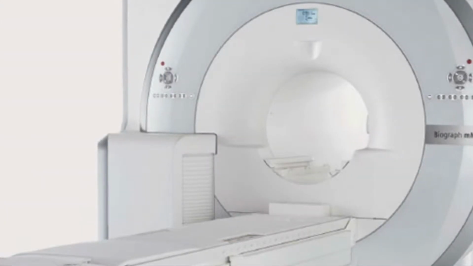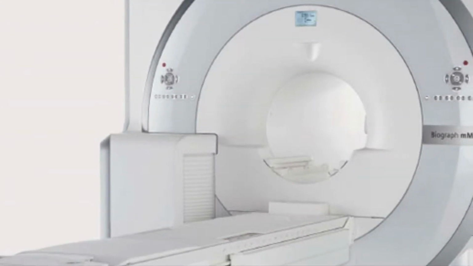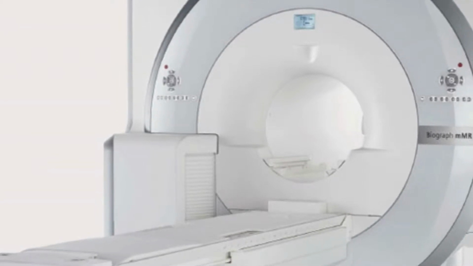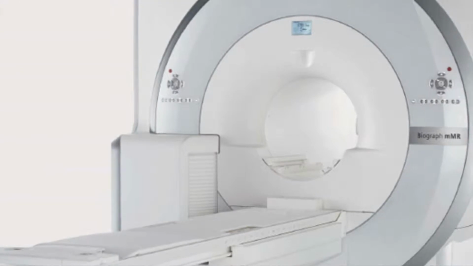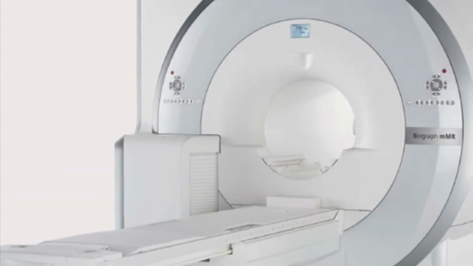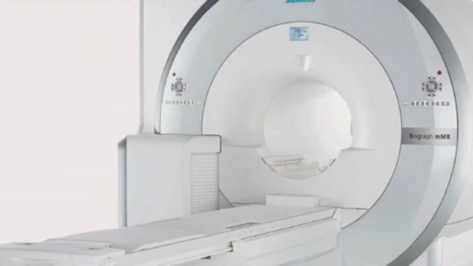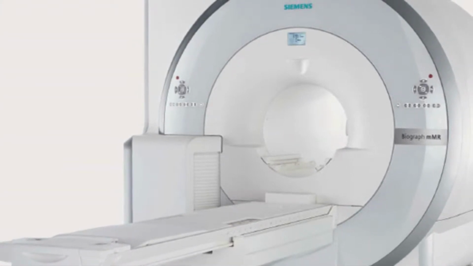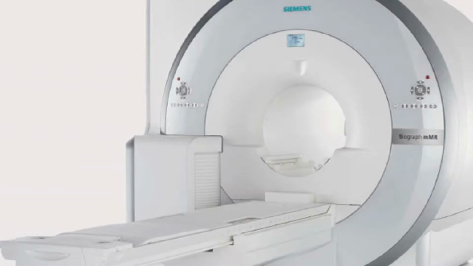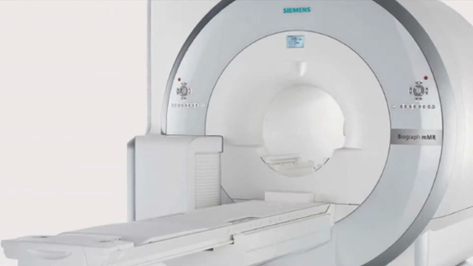Well, a PET scanner is a nuclear imaging test that uses a form of radioactive sugar to create images of body functions and metabolism. A PET scanner can be used to evaluate normal and abnormal biological functioning of cells and organs within a body. PET stands for positron emission tomography.